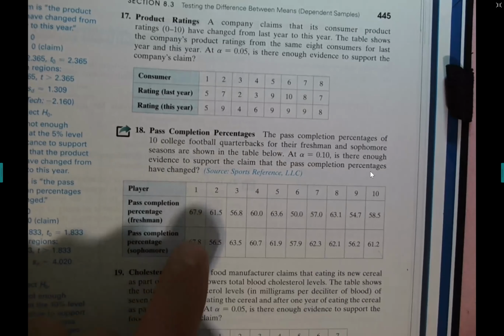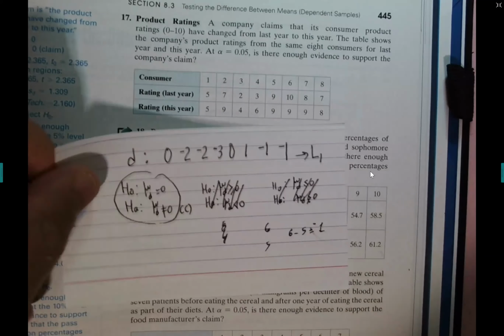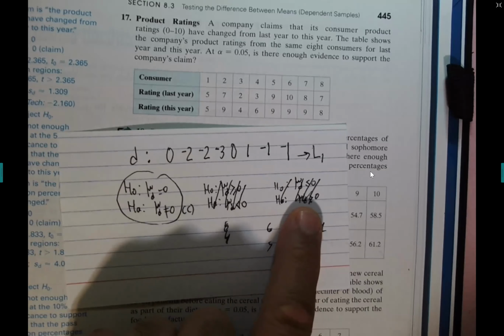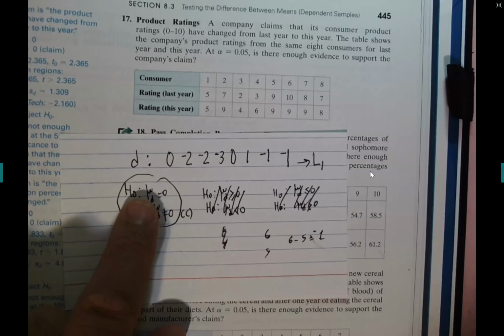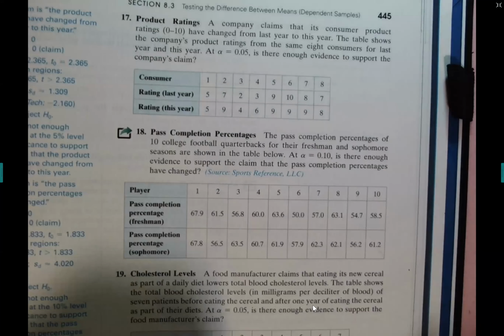You subtract the first one minus the second one, you get a new set, call it the difference, and run a t-test on the difference against 0. So on the right-hand side, you'll always have one of those options. You select the proper one, and you run a t-test, simply a t-test. Okay.